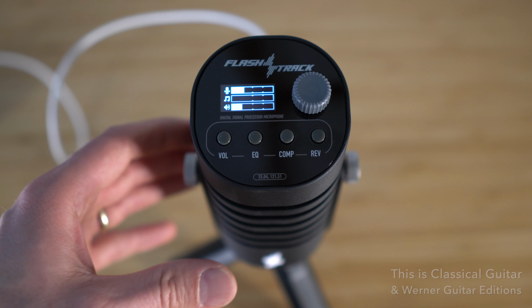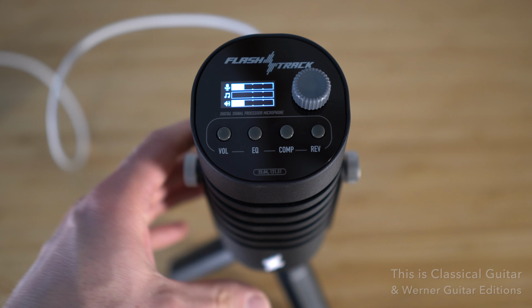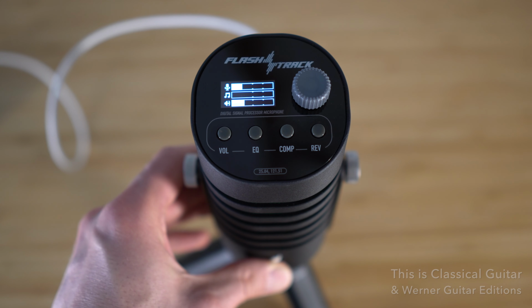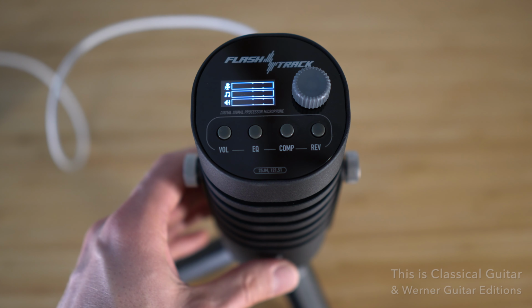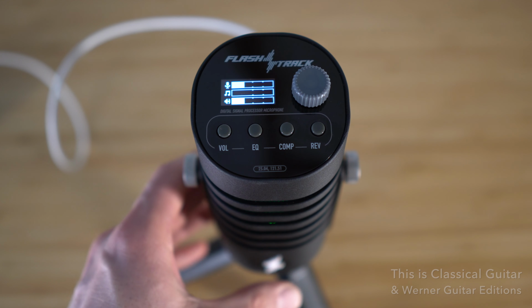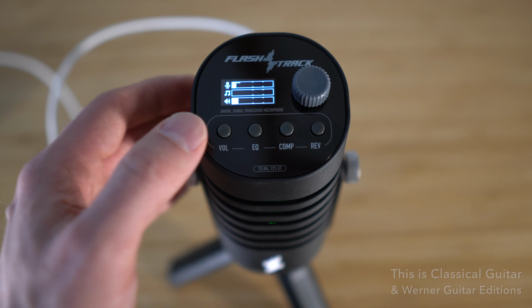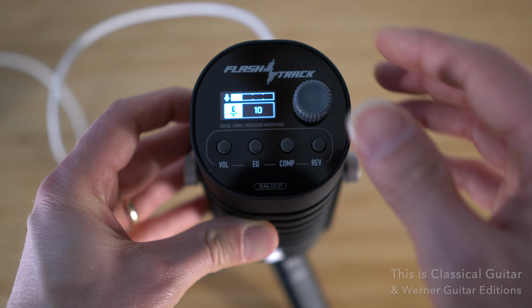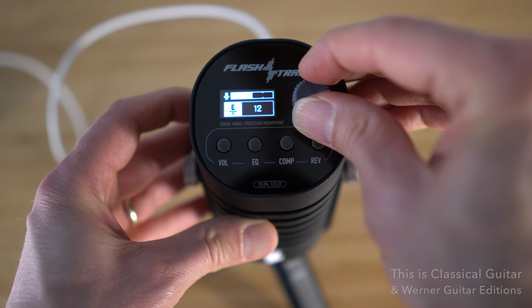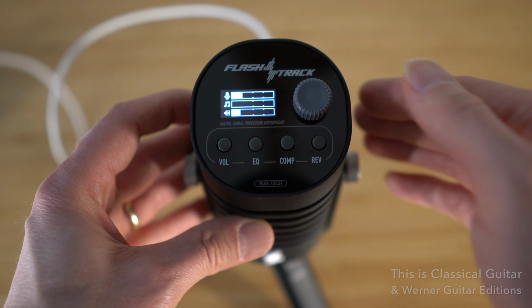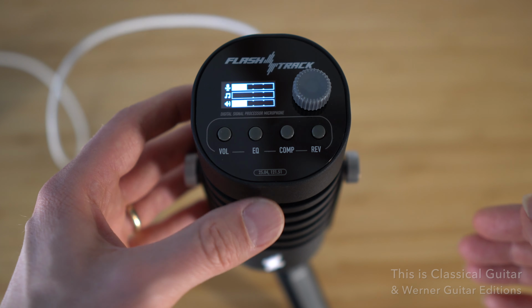So here we have it plugged in so we can look at the display. There's a quick mute button right on the front of the mic. So if you hold that down, we're muted. And then if we put it back on, hold it down, we're back. So it's all very easy to control. If we push the volume, you just turn this dial, you can adjust the volume. Go back to metering there.